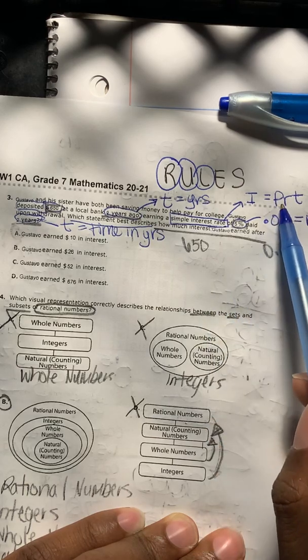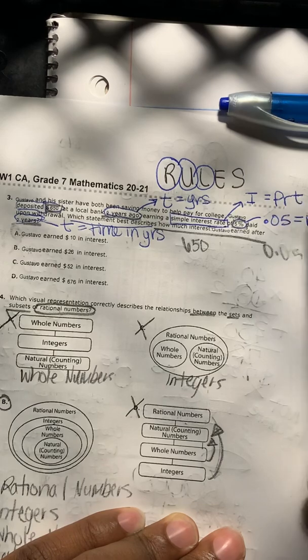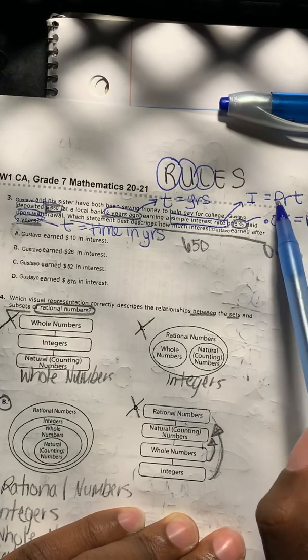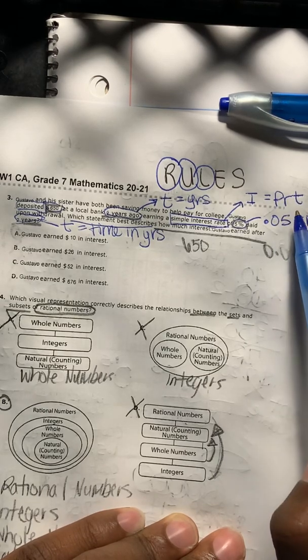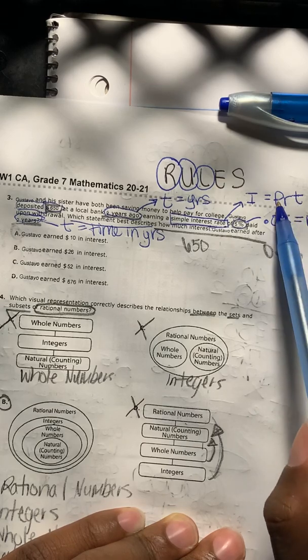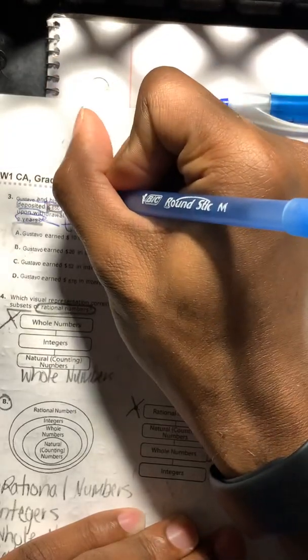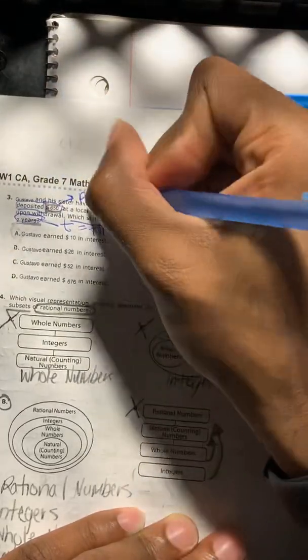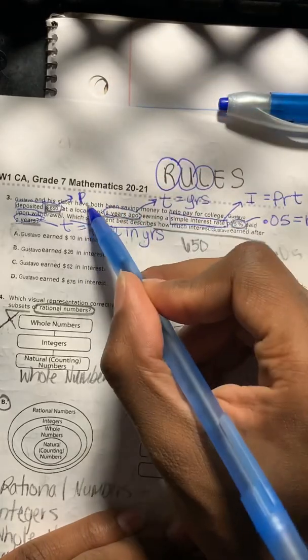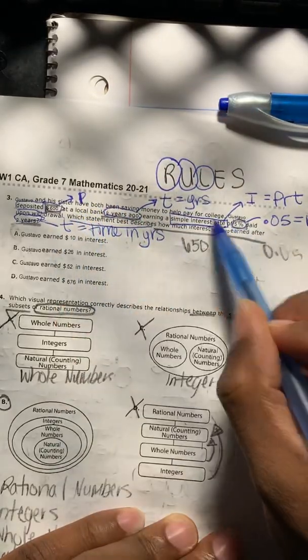Now, whenever you all see variables placed next to each other, this also means multiplication. So we're multiplying the principal by the rate by the time. So it's going to be $650, which is our principal. P, that's a P, $650.